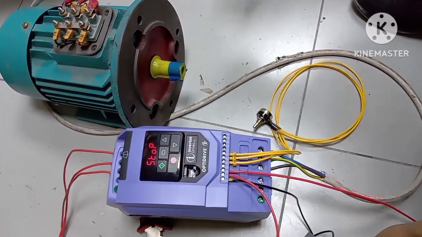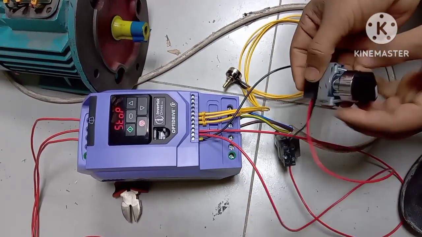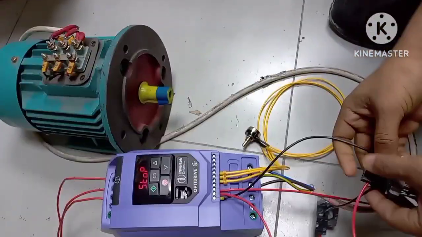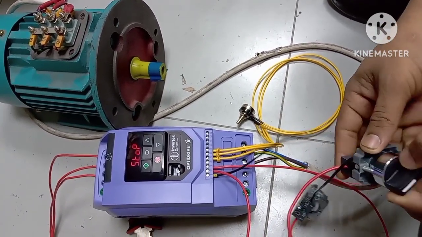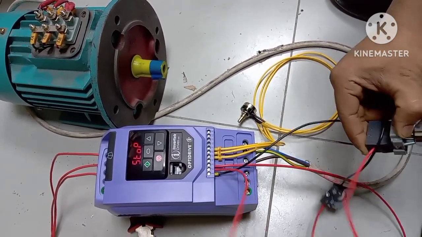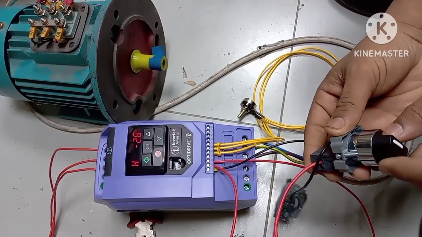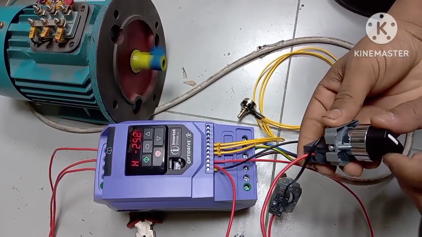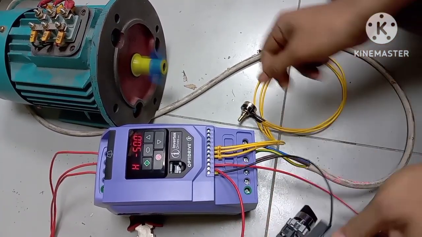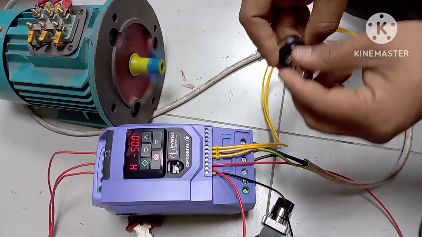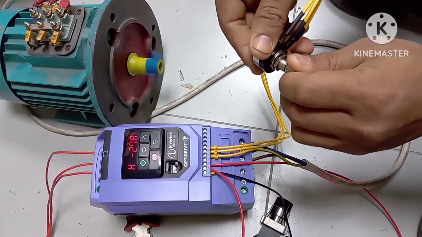Okay, now we can turn on the VFD. This is the 24 volt common in this first switch, and this feeds DI1 for the run command. Now we can change our frequency by varying the potentiometer.